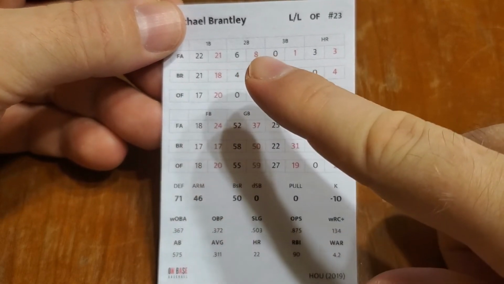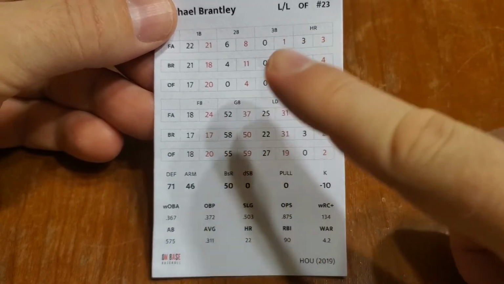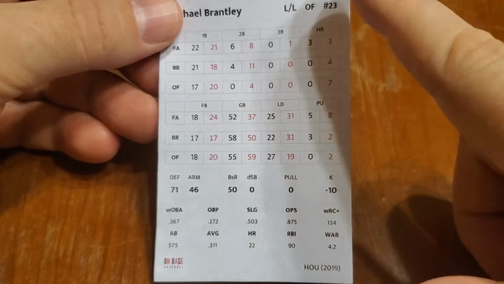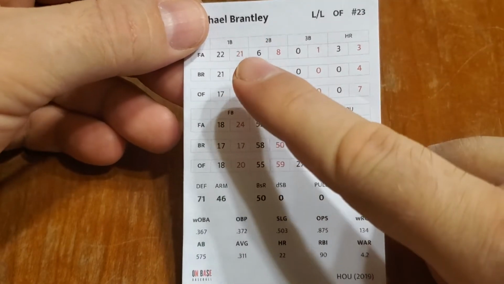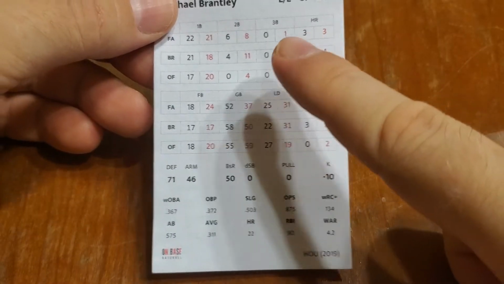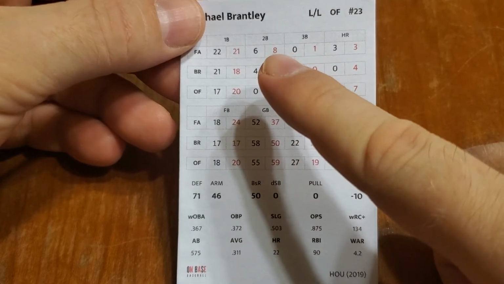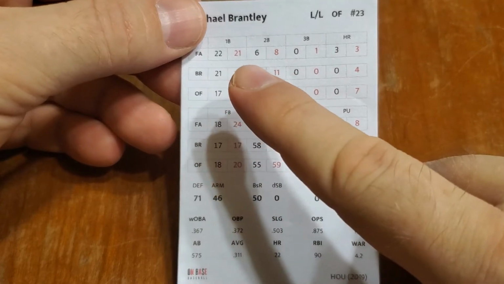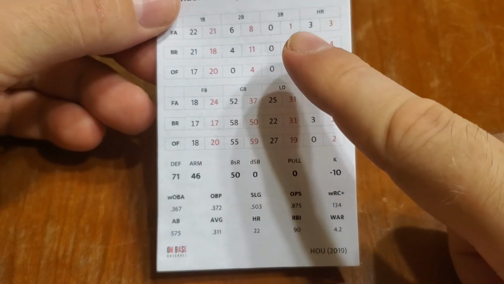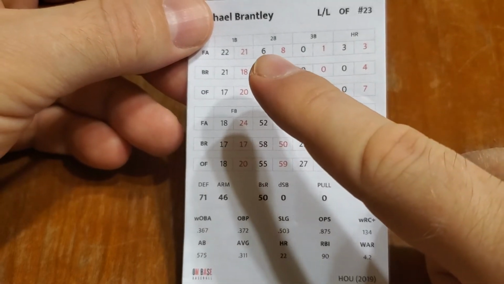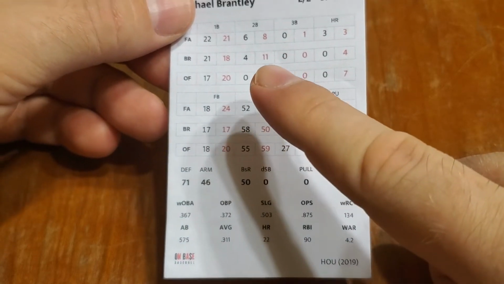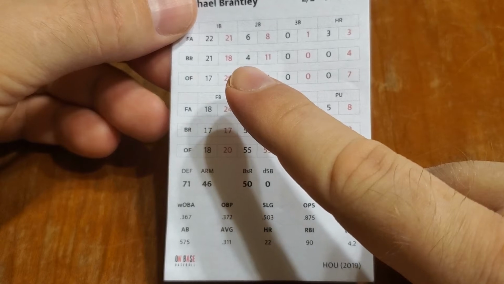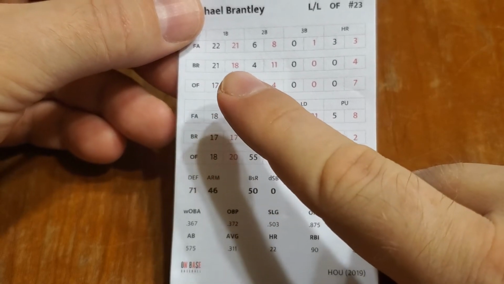You can see 21 plus 8 is 29, 30, 33. So he's hitting .333 because these are based on a 1 to 100 scale, right? So these are percentages. So he's batting .333 against right-handed fastballs. He's batting .310 against left-handed fastballs, so he hits well there. But you can see that he only hits .250 against left-handed breaking balls.